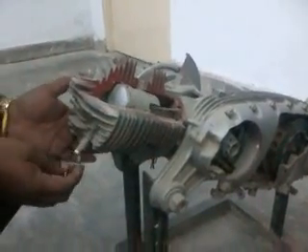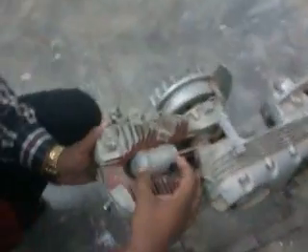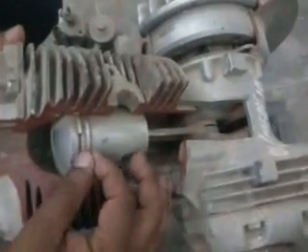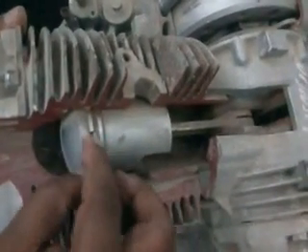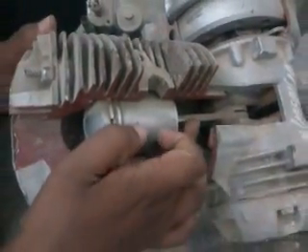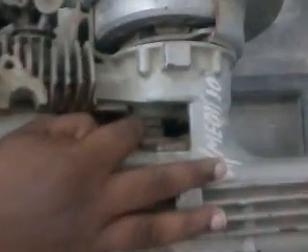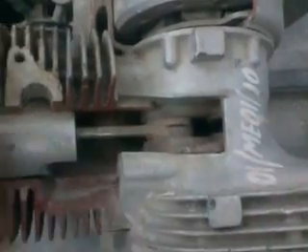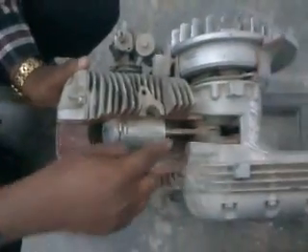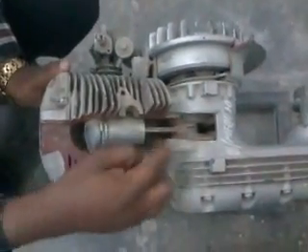This is the spark plug. And this, what you see, is the piston, over which the rings are mounted. These are the piston rings. And this is a connecting rod. The connecting rod is finally connected to the crankshaft. And when it moves up and down in this direction, this crankshaft will make rotary motion.